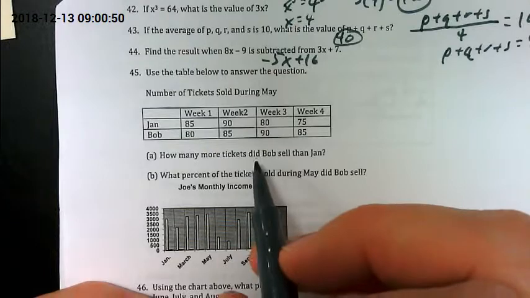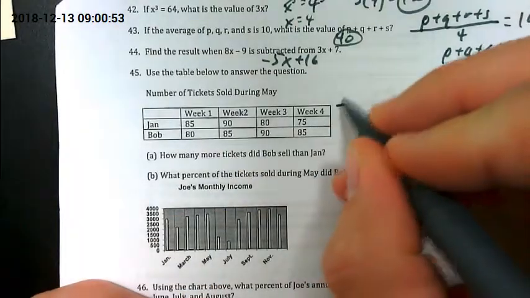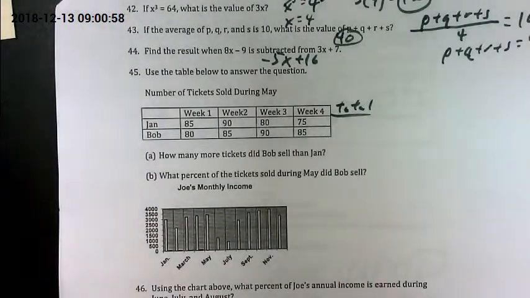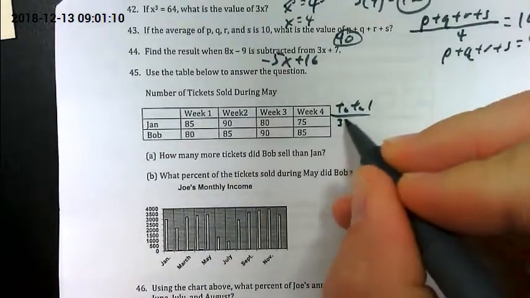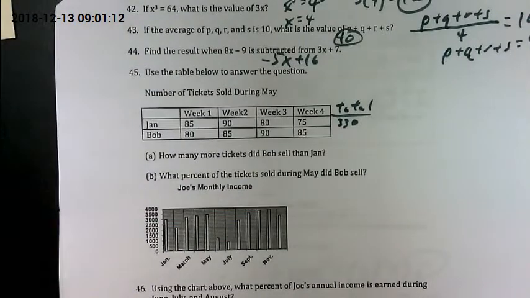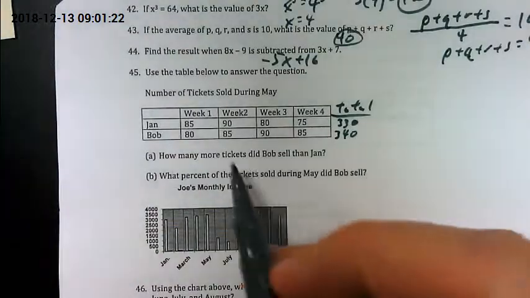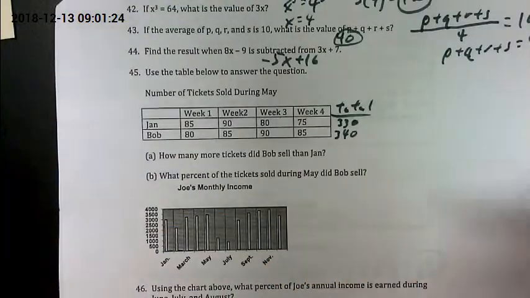This question is just looking at the totals. So we first need to add these all up. So total. So we got, let me clear this out, 85 plus 90 plus 80 plus 75 is 330. For Bob, 80 plus 85 plus 90 plus 85 is 340. How many more tickets did Bob sell than Jan? 10.